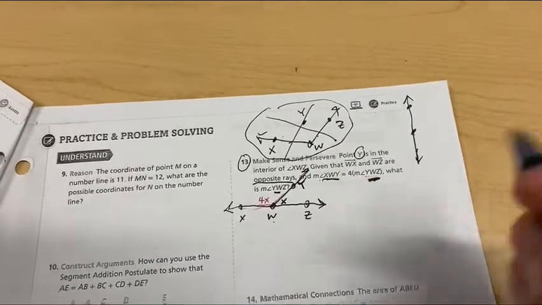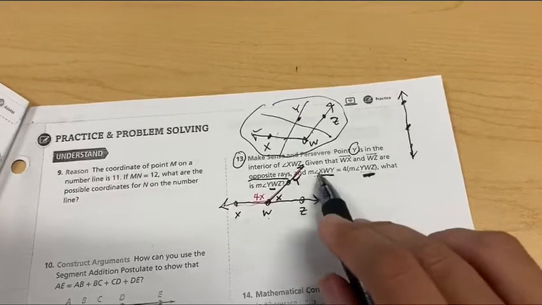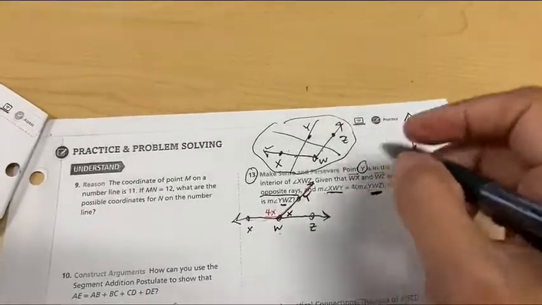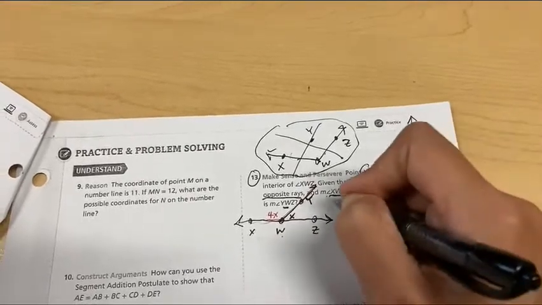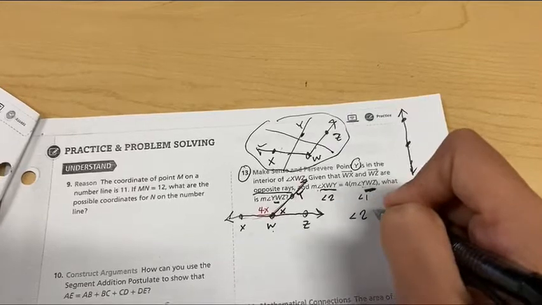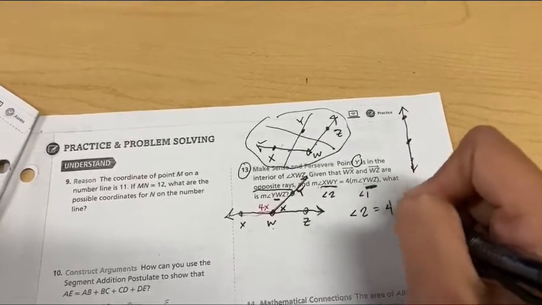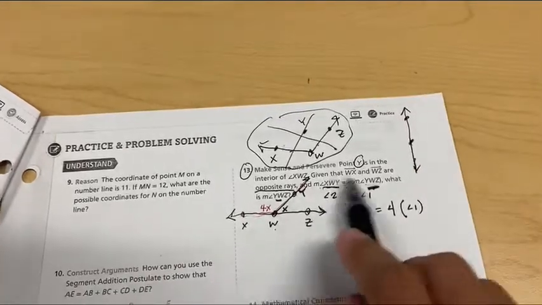So if I call that X, okay? Now, I could make this a little bit easier. I could call this, whatever I'm solving for, angle 1 and this other angle, angle 2. I don't know angle 1 or angle 2, but I know 4 times the measurement of angle 1 would have to equal angle 2. That's what this is saying.